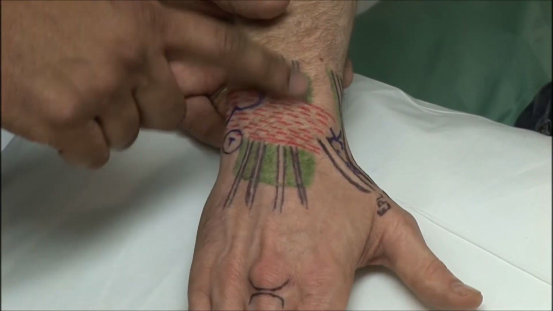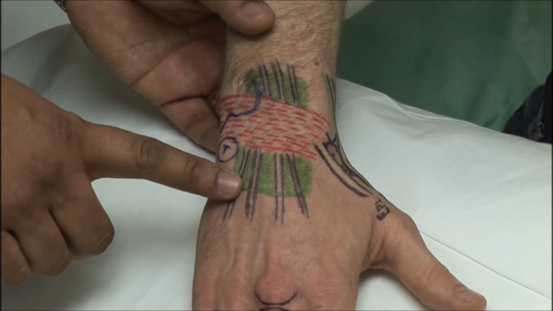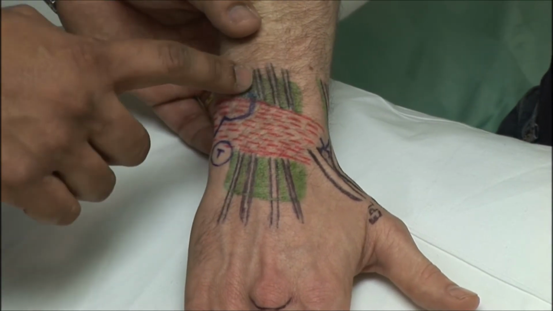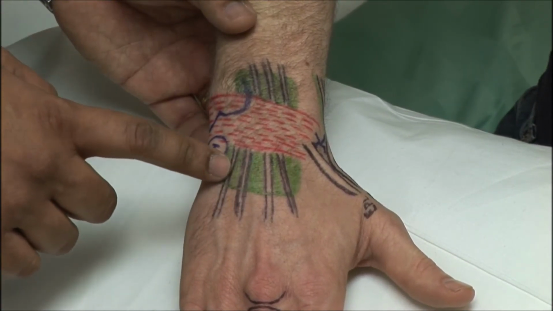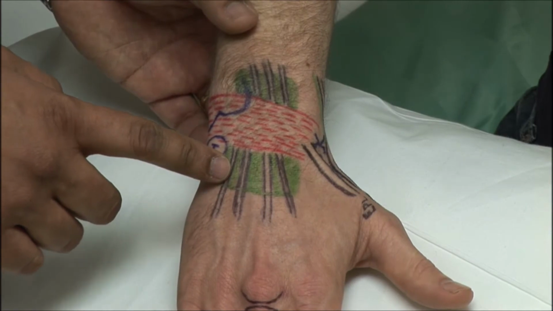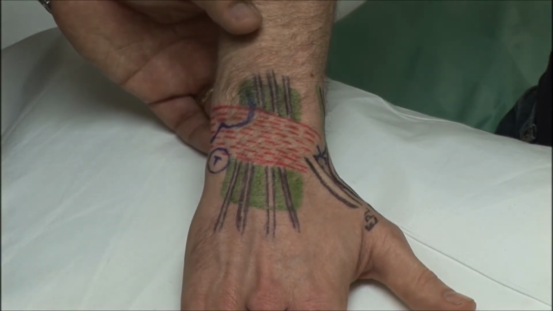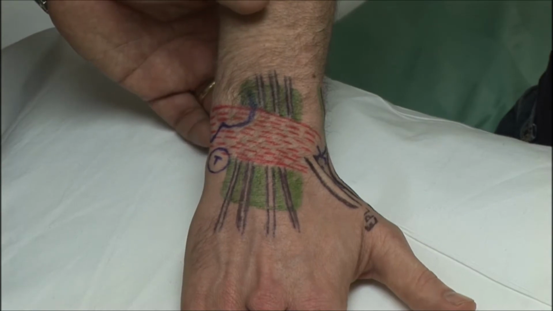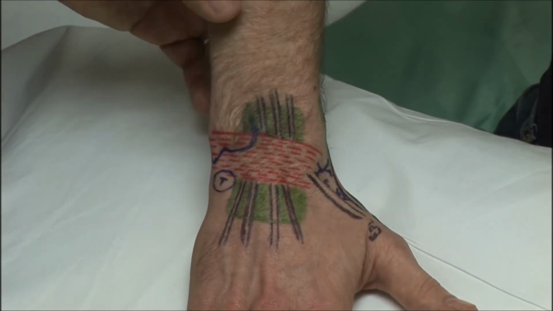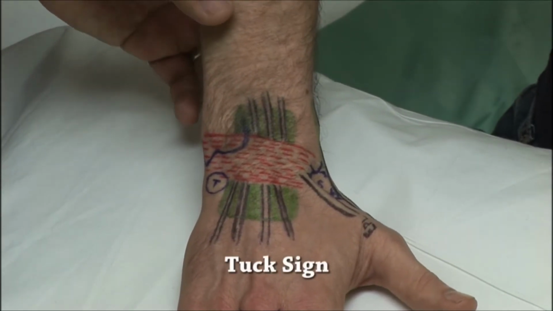The extensor tendons are wrapped in tenosynovial sheets, which extend about 2.5 centimeters proximal and distal to the retinaculum. Swelling and tenderness here may indicate extensor tenosynovitis, and a well-defined superficial bulge may form with wrist extension. This is known as the tuck sign.